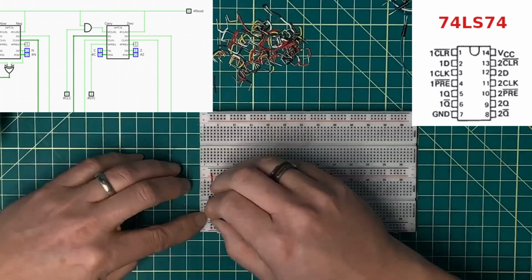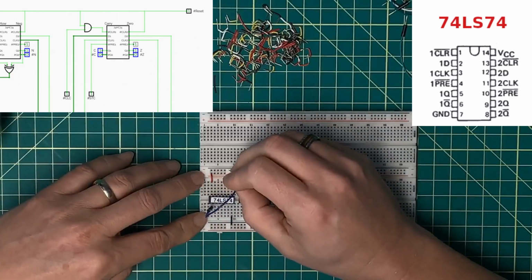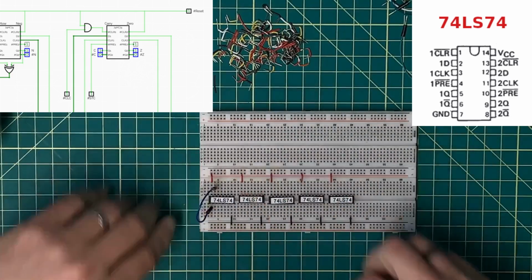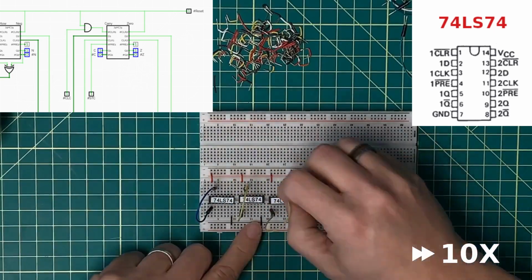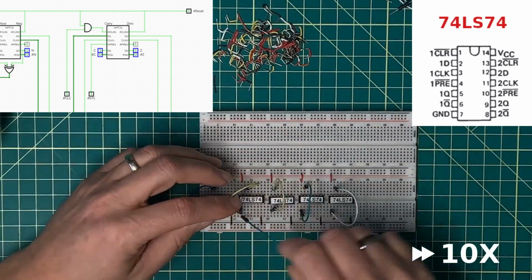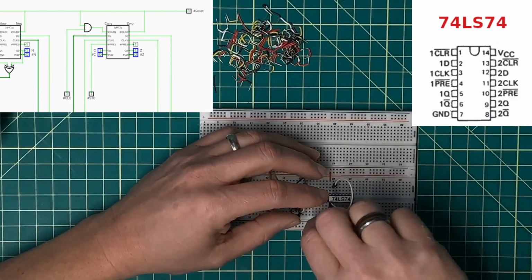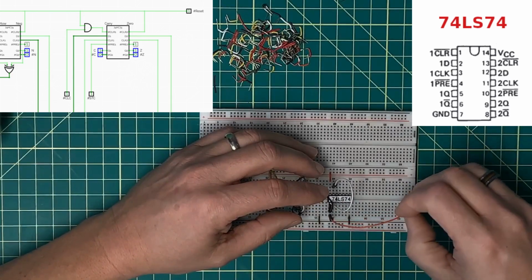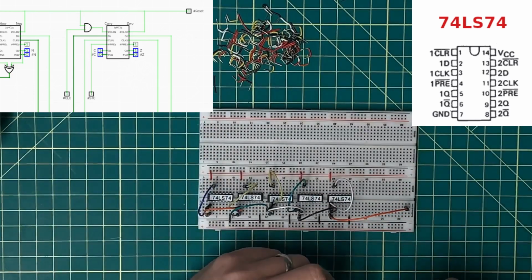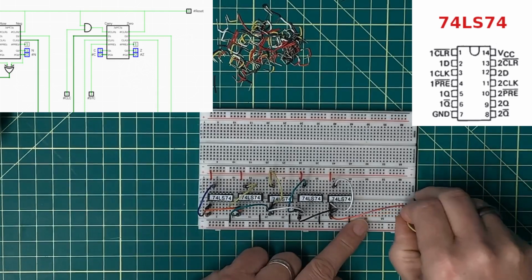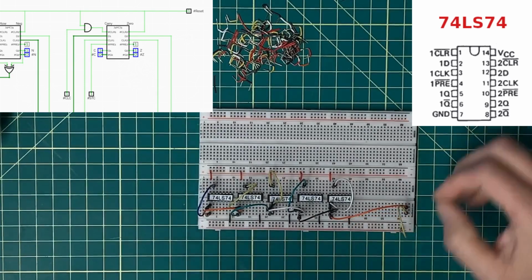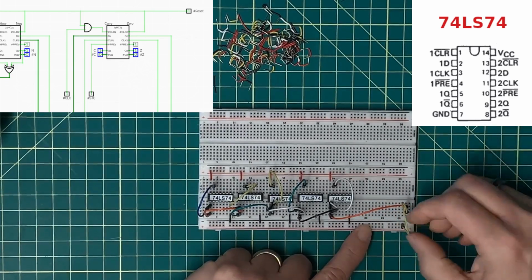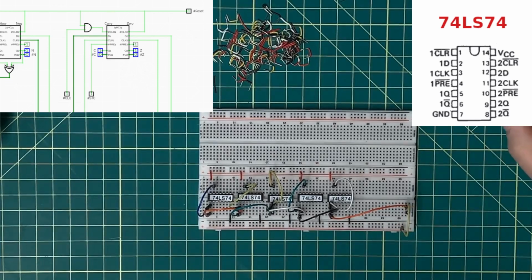Now clear is pin 1 and pin 13 on each IC. Then I need to hook these all together. Then ultimately I need to bring them over here to a clear signal that's going to be at this point tied high, but I will use that to reset to clear and then bring it back high for normal operations.